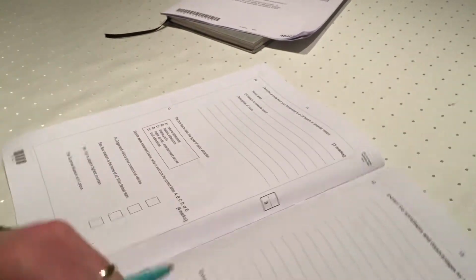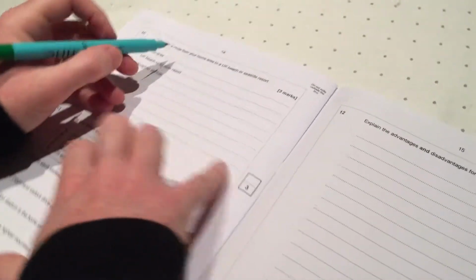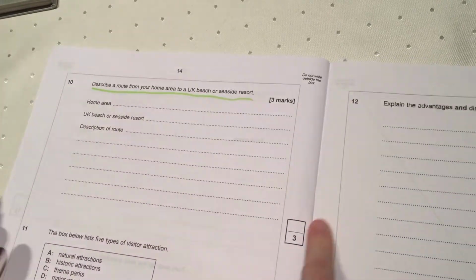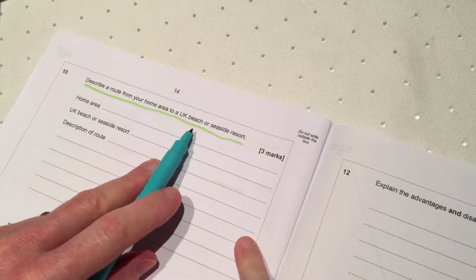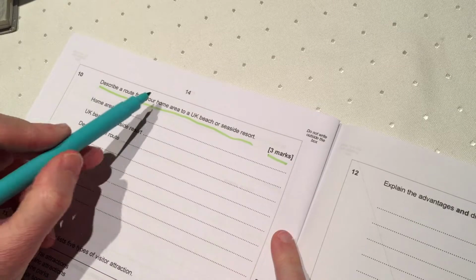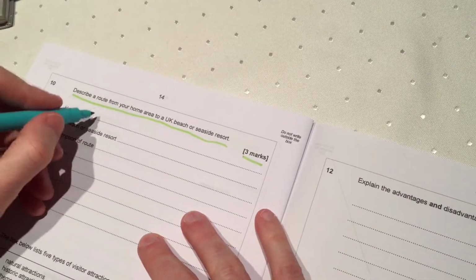So what have we got? We've got several questions left. I've got to go back to that one that I found difficult earlier on. Describe a route from your home area to a UK beach or seaside resort. And now that's tricky because when we're talking about Bude, because it's worth 3 marks, we need to make it like a place to a place. So let's do it like we were doing to Bristol Airport before.